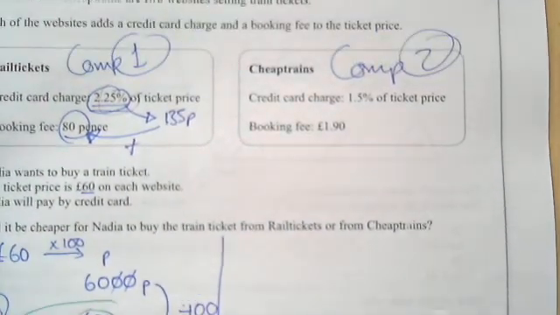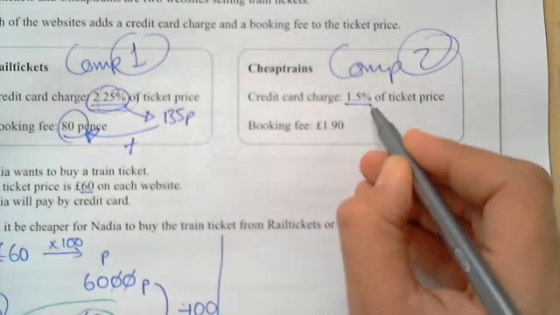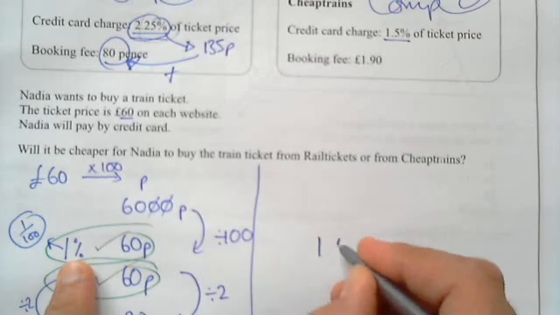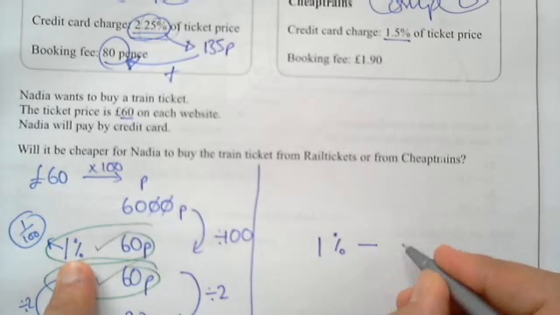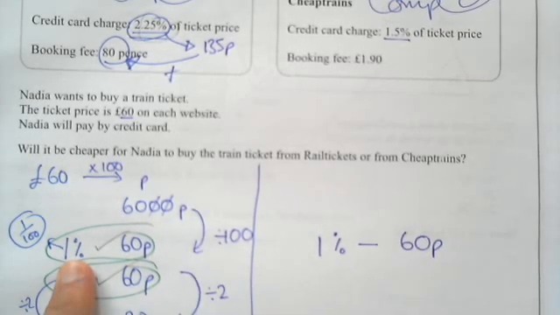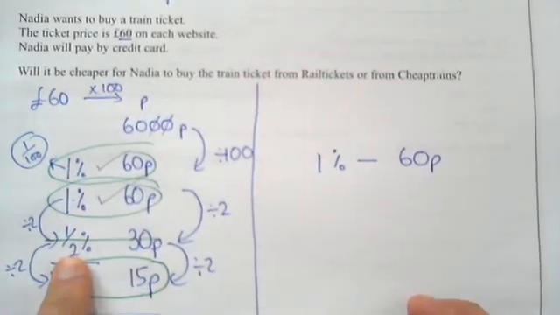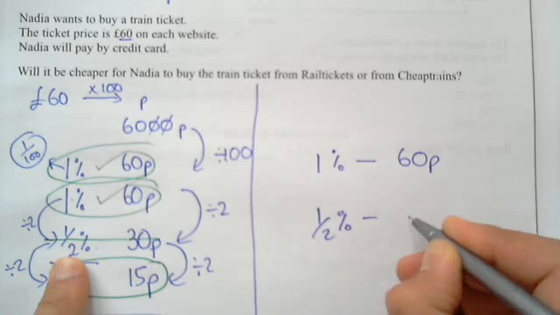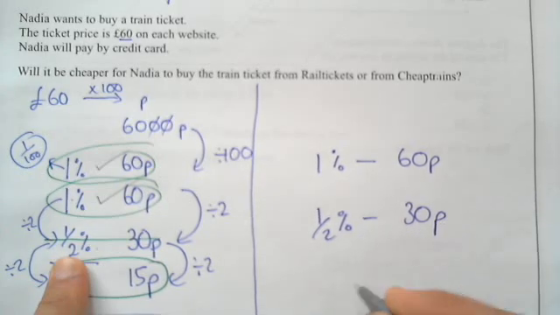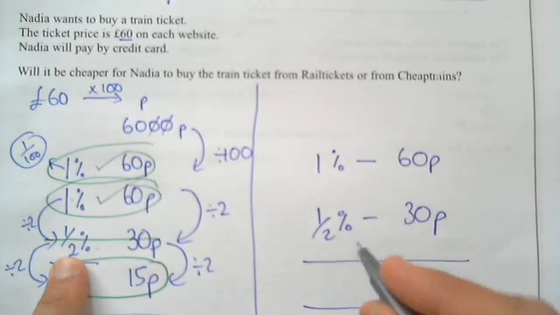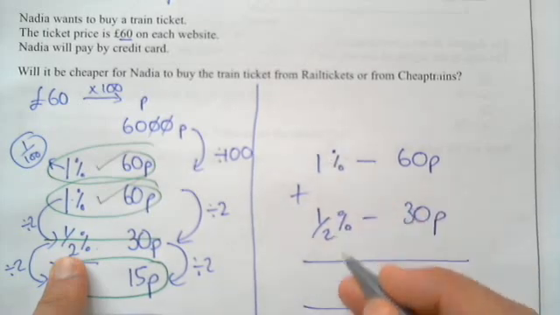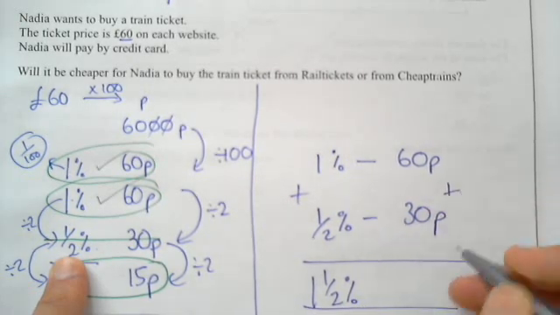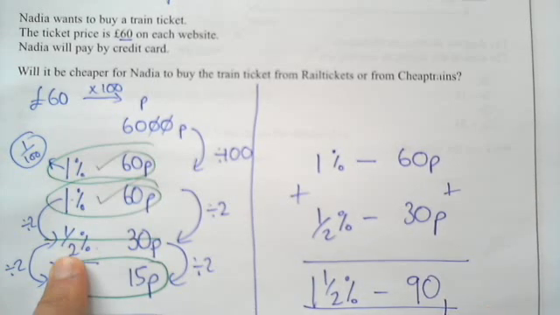So let's move on to the next company. It says here that the credit card charge is 1.5%. But we already worked out 1%, so just copy across. 1% is 60p. And we already worked out 0.5%, we can just copy across. 0.5% is 30p, and then we add them up. 1 add a half is 1.5%. 60p add 30p is 90p.